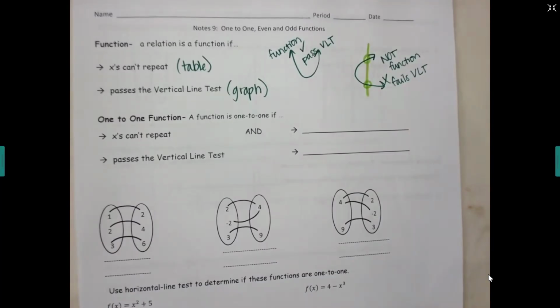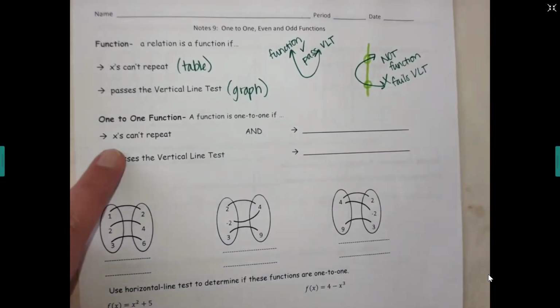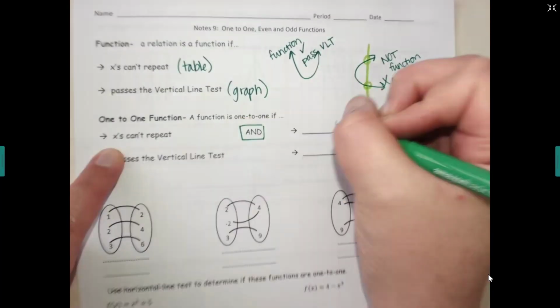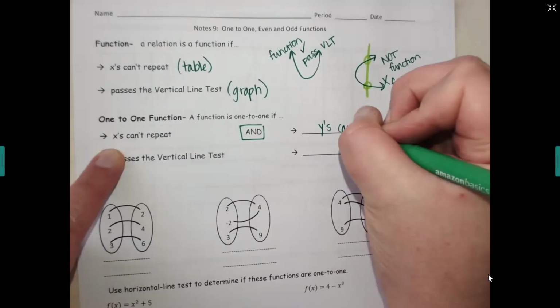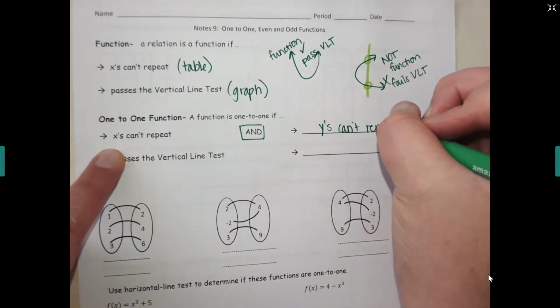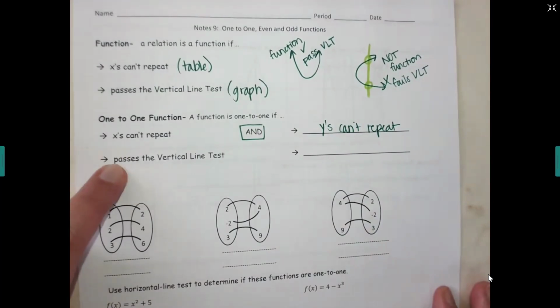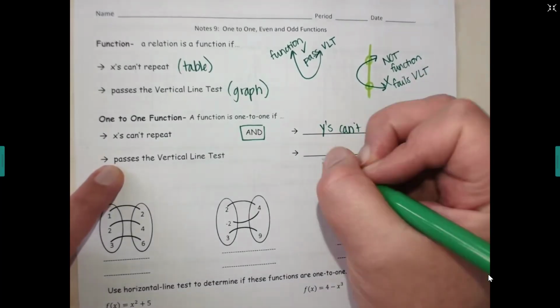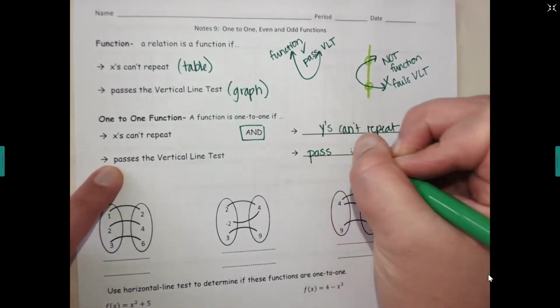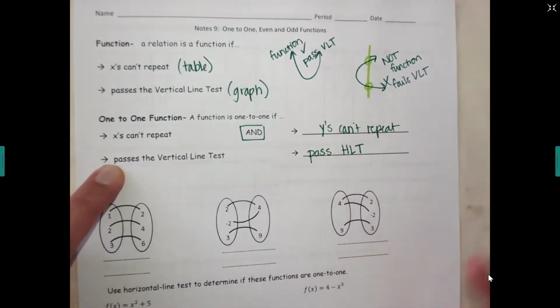For a one-to-one, x's can't repeat and your y's can't repeat. So for a function, you only care about x's, but for a one-to-one function, your y's can't repeat either. And then not only does it have to pass the vertical line test, but it's going to have to pass the horizontal line test.